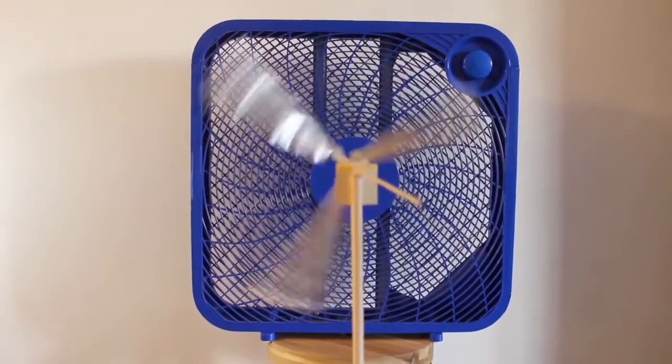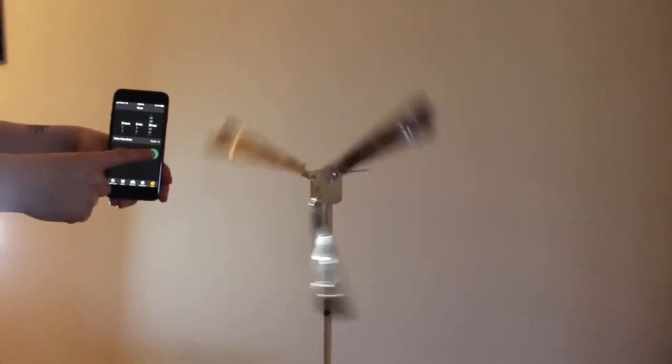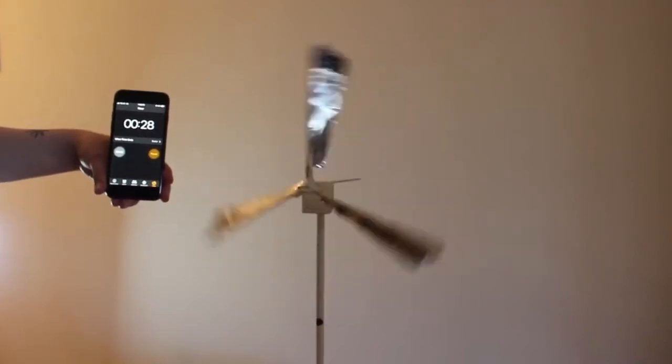You'll notice we added a mark on the base dowel to help us count the number of rotations our turbine makes. You'll be counting the number of rotations in 30 seconds using a fan to create wind to spin your turbine blades. You can either count the rotations yourself or record your turbine using a video camera on a cell phone.